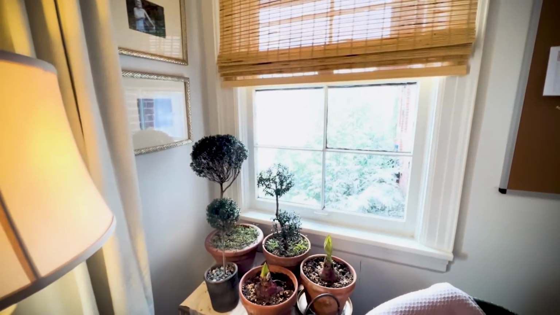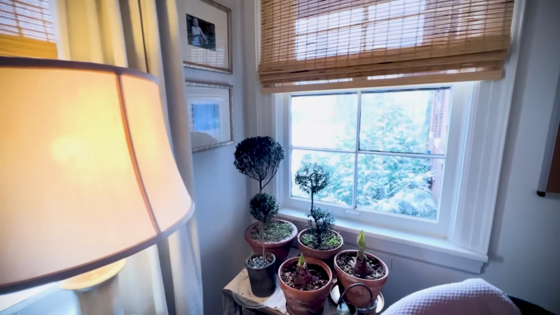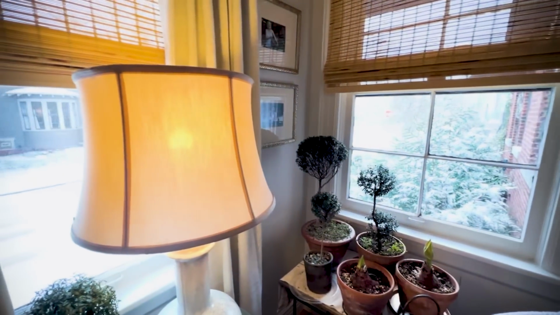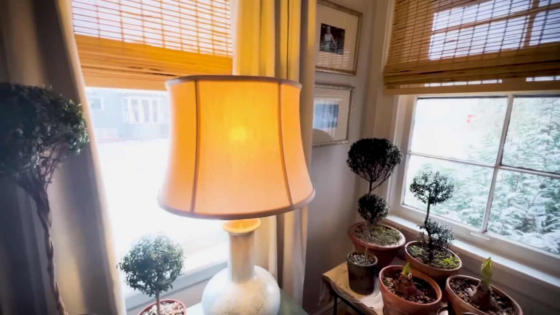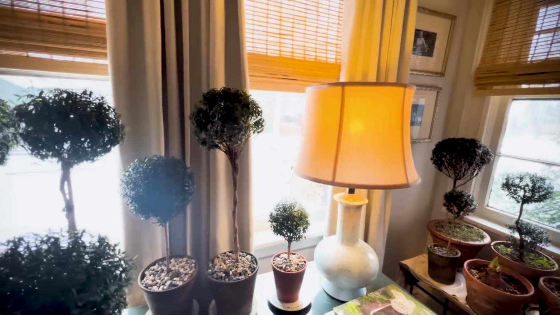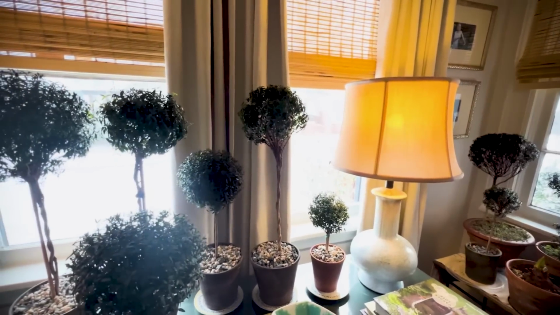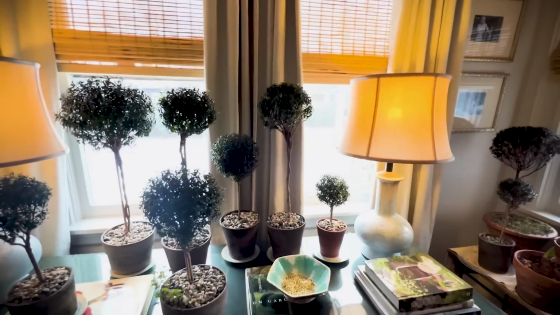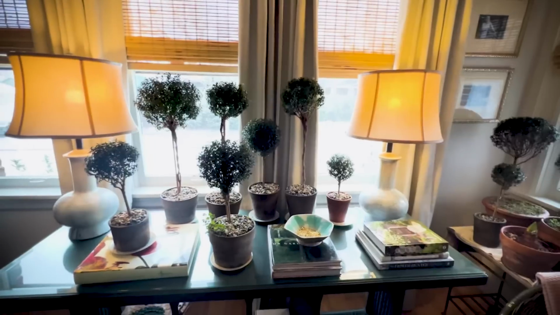So here's a little topiary tour of my office. I continue to organize in here, clear out, get rid of old files, all in the company of this beautiful snowfall and all of my topiaries. Let me stand back to show you my topiary table.